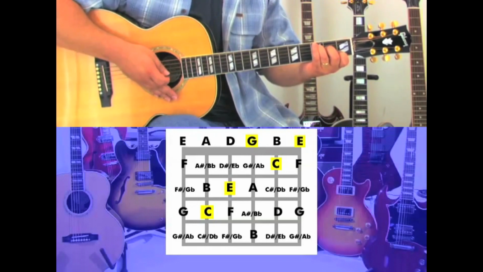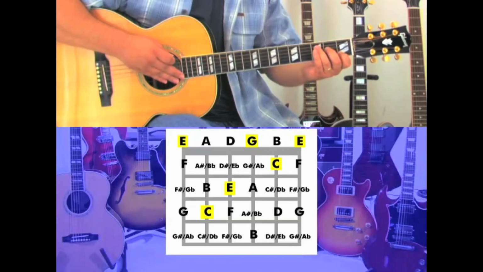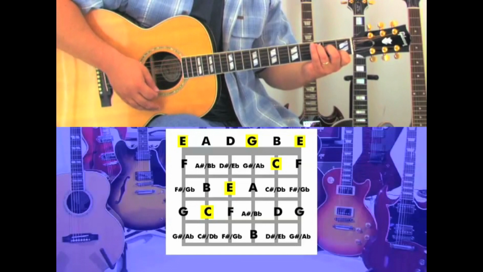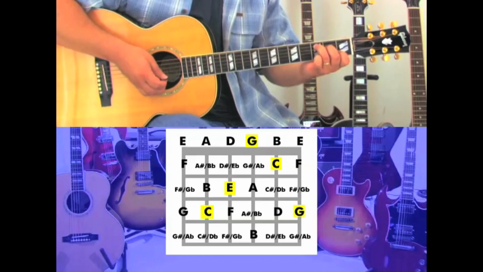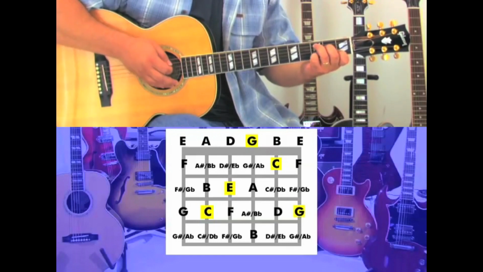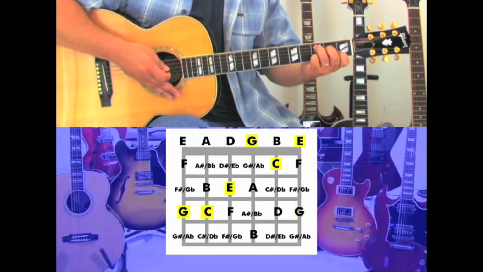Also, it does not matter what order you play the chord tones. You can mix them up, and as long as the notes C, E, and G are present, you will have a C chord. So you can add the low E note on the 6th string. Since G is a part of the C chord, you can add the high G note on the 1st string 3rd fret, or add it to the 6th string 3rd fret.